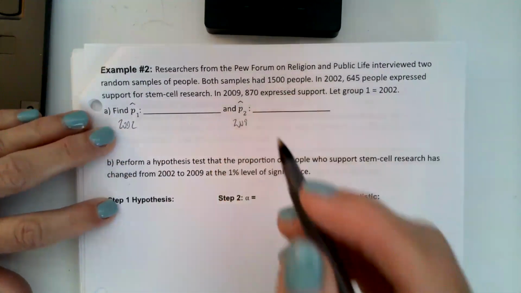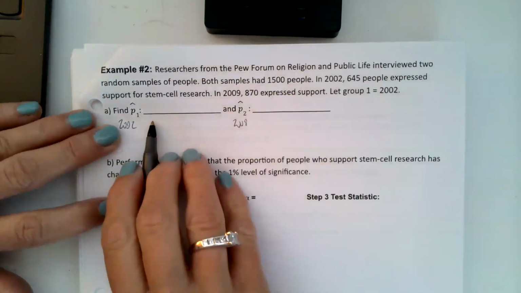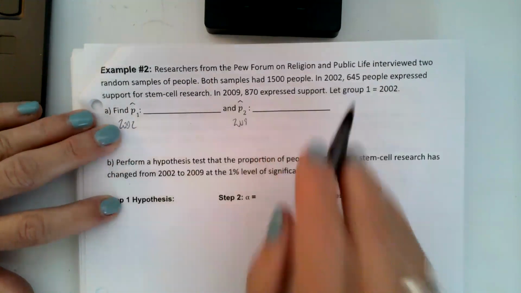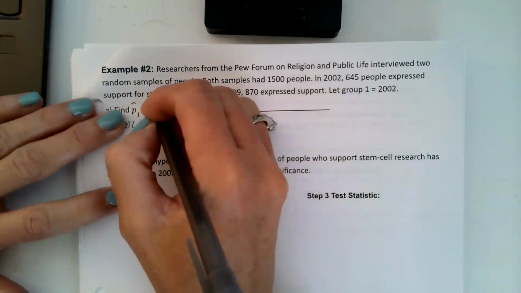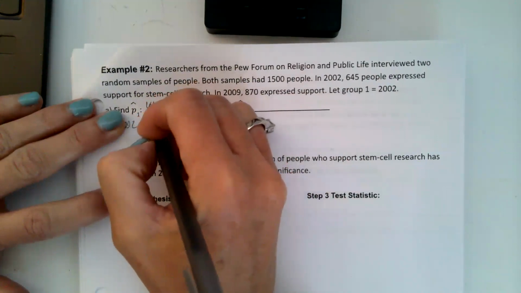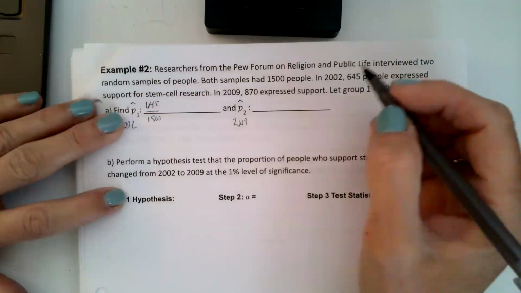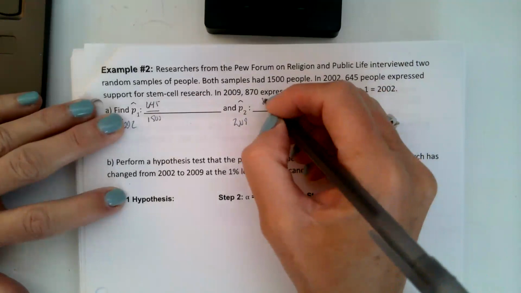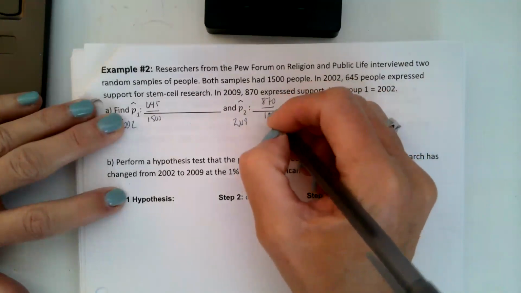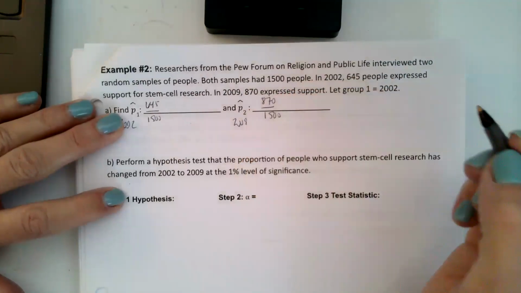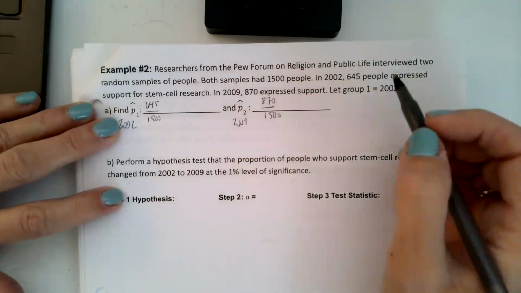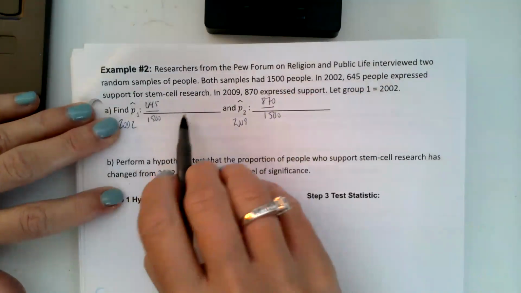So in 2002, the p-hat would be 645 out of the 1,500. And in 2009, it was 870 out of the 1,500. And this is people that express support for stem cell research.